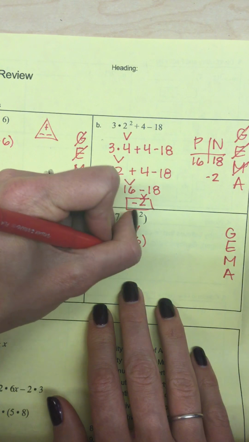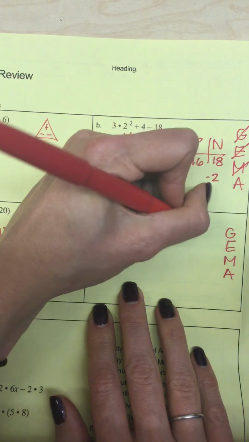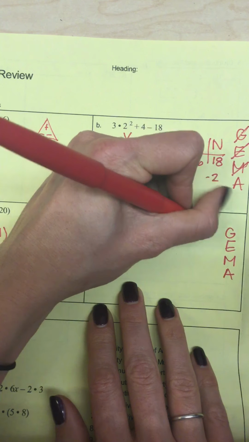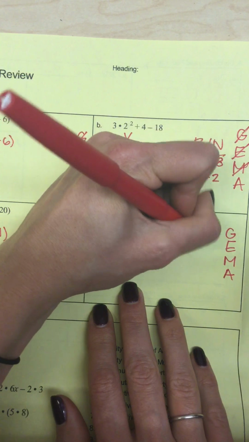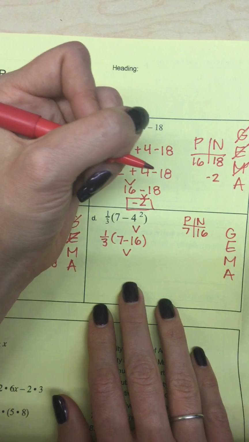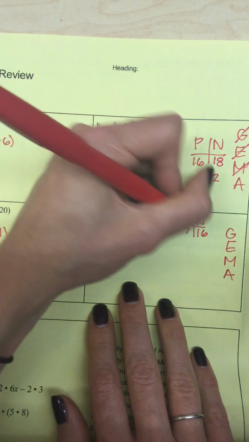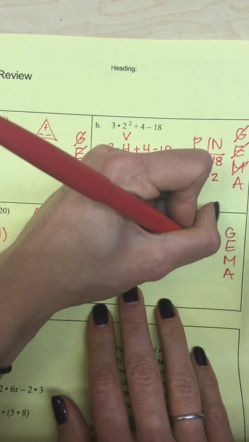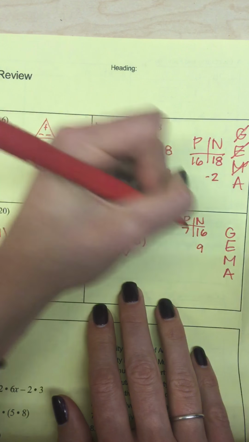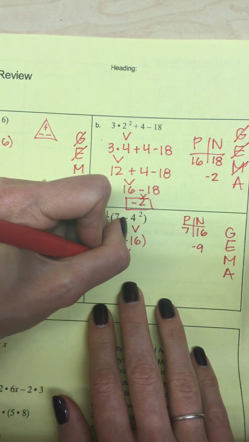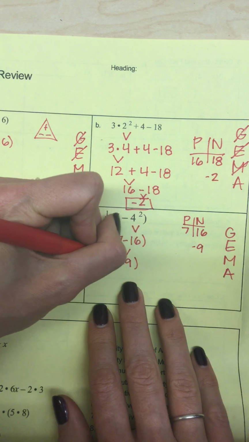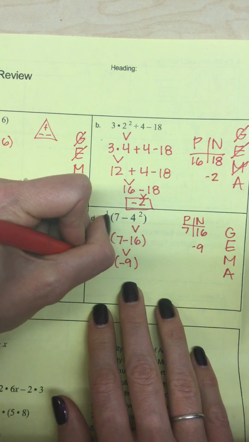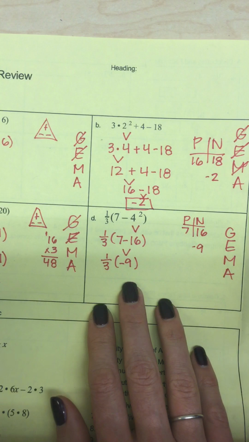So I'm going to look at my group, and I have 7 minus 16. Again, if we look at our positive negative teams, I have 7 on the positive, 16 on the negative. Since they're on opposite teams, that means we have to subtract. 16 minus 7 is 9, and since negative is winning, it's a negative 9. So I have negative 9 in parentheses here, and I have 1/3 times negative 9.